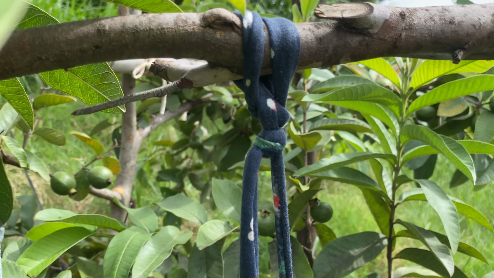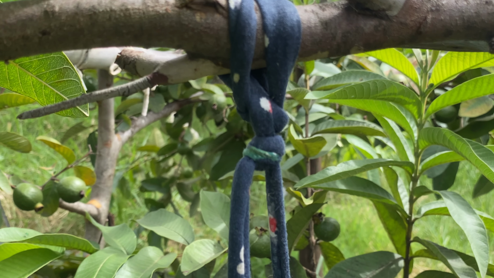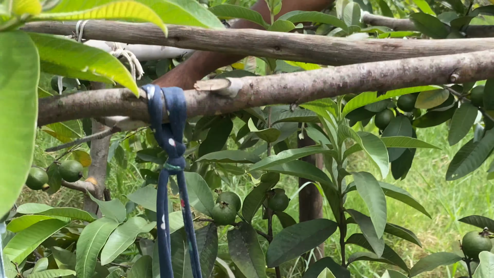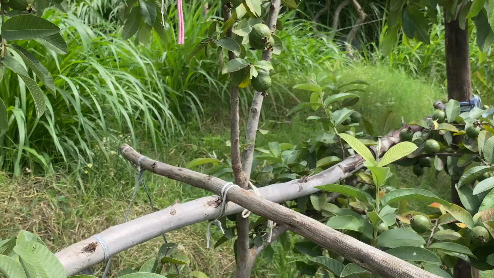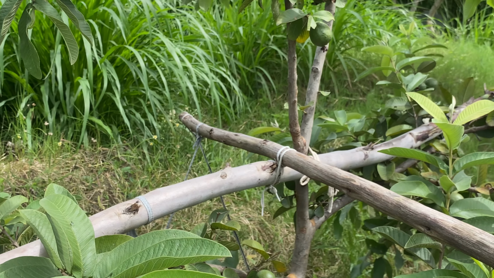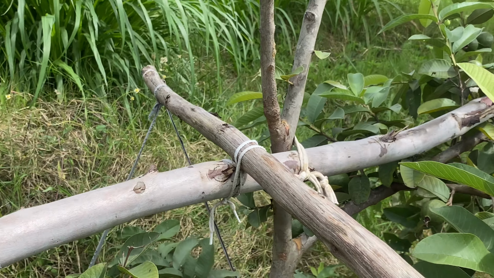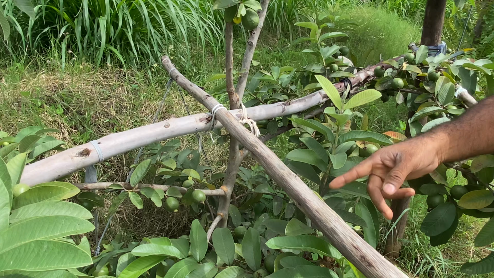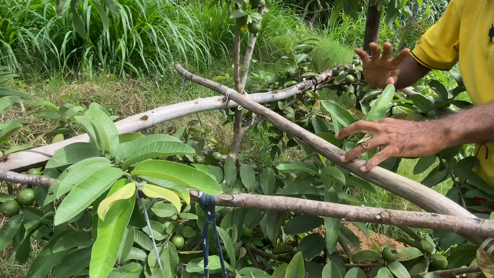And also, can you focus here, I made a triangle kind of shape. You can also make this, it will be very beneficial. It will protect your tree.